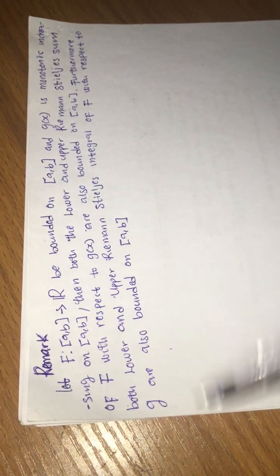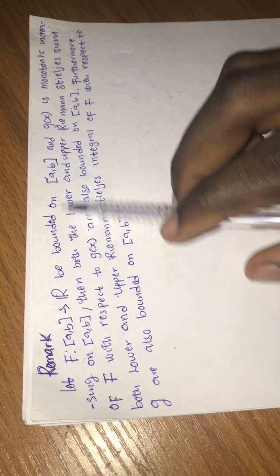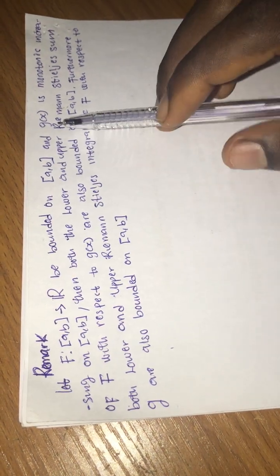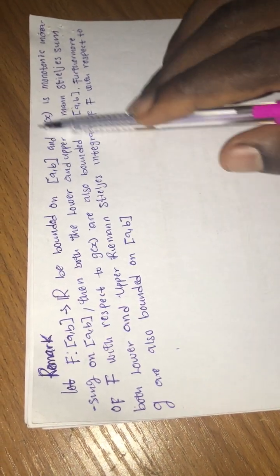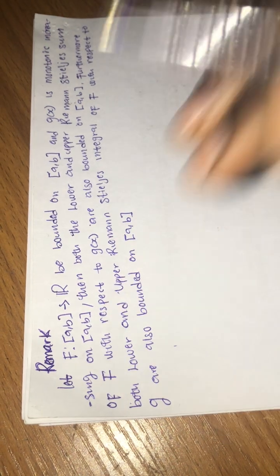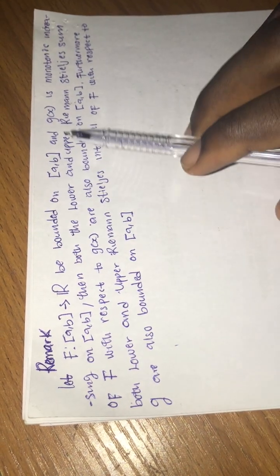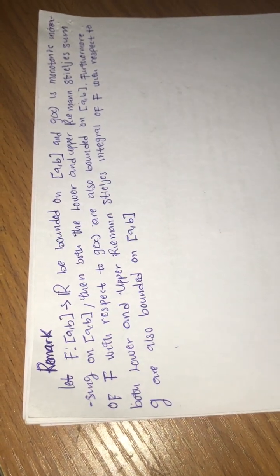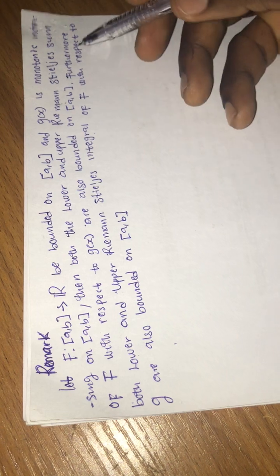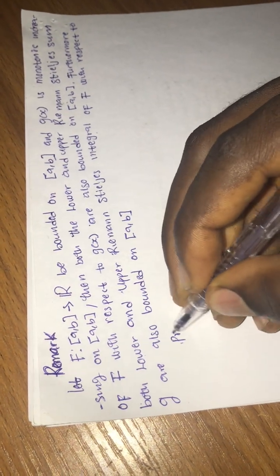Let f be a function on [a,b] that maps to R, be bounded on [a,b]. Now, this g, you understood from the definition of Riemann-Stieltjes, which I gave the other time, that g is monotonic increasing on [a,b]. Then both the lower and upper Riemann-Stieltjes sum of f with respect to g are also bounded. Furthermore, both lower and upper Riemann-Stieltjes integral of f are bounded. Now, let's have a proof.